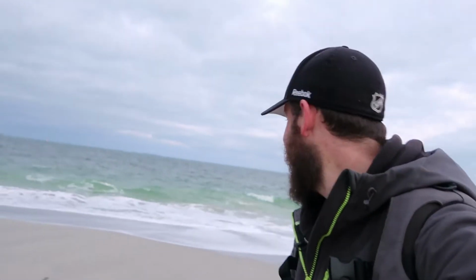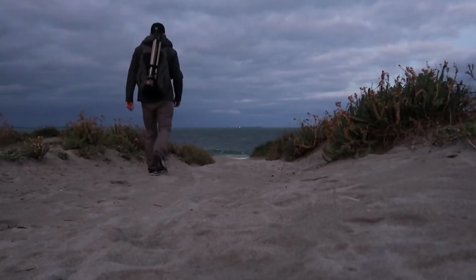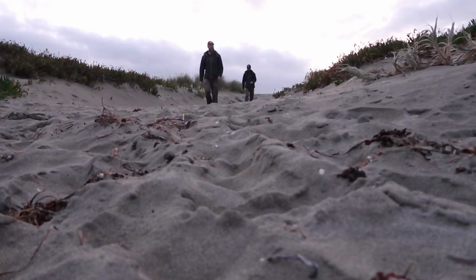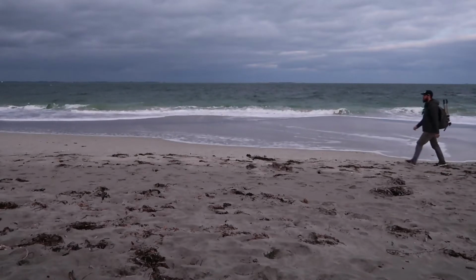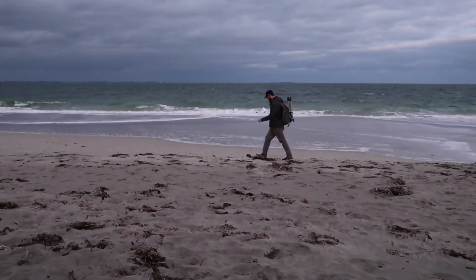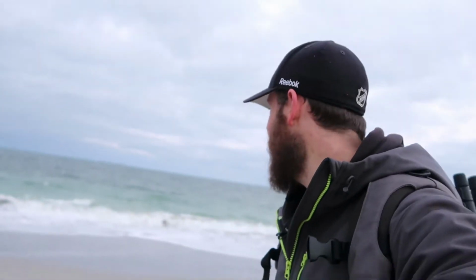Saturday morning and it's a beach day. The weather forecast isn't looking too good for today. Hopefully the rain stays away at least for a little bit. But I kind of wanted to come out anyway and just see what I can make of some sort of overcast and cloudy conditions.